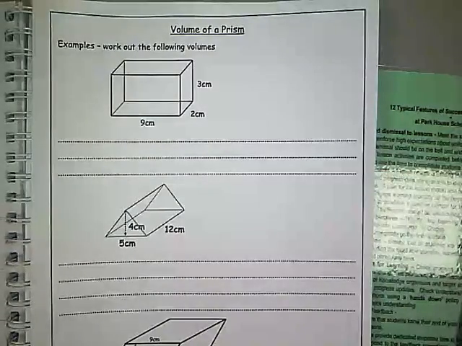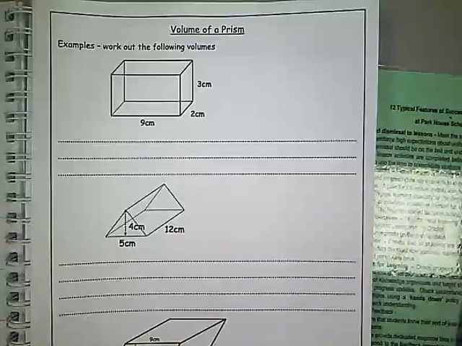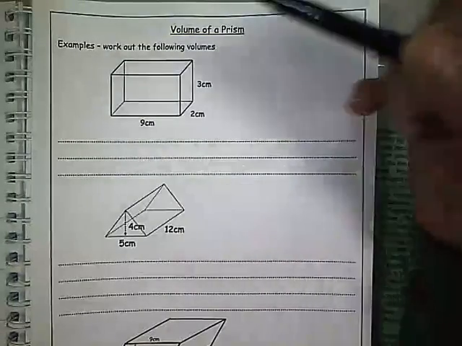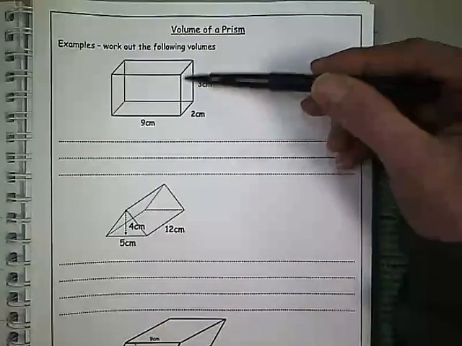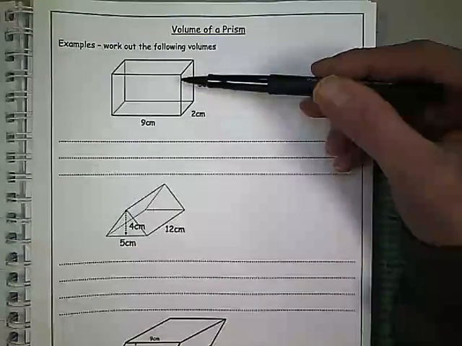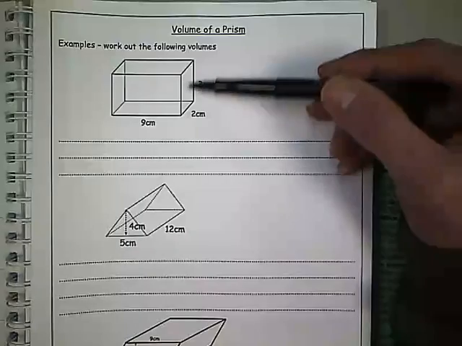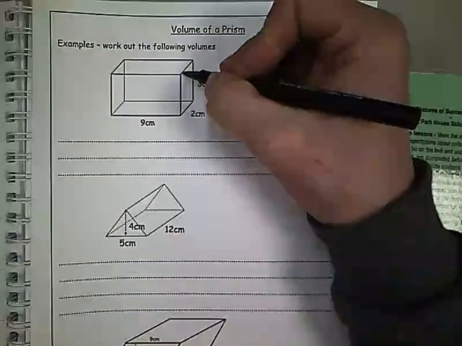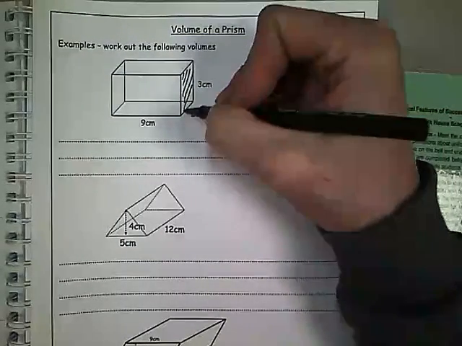Okay. So examples. Work out the following volume. To work out the volume of a prism, what you need to do is work out the area of a cross section. A cross section of a prism should be exactly the same. Let's just suppose I'm going to take this face at the end.